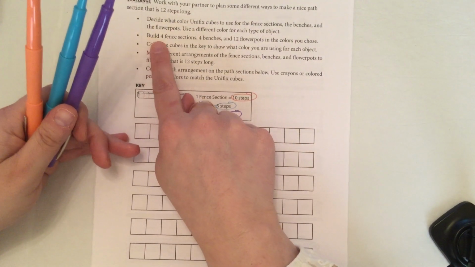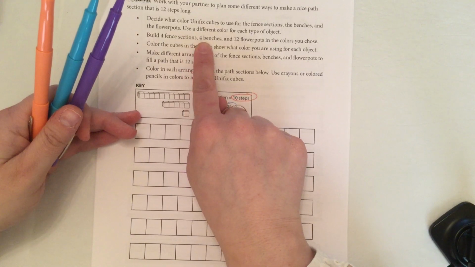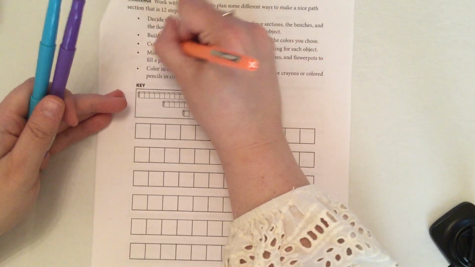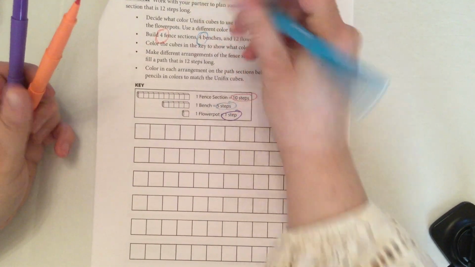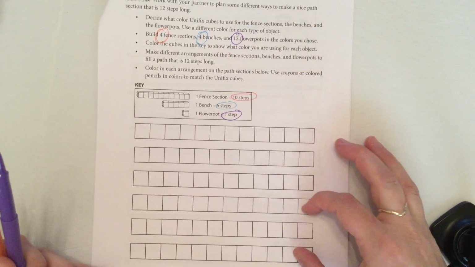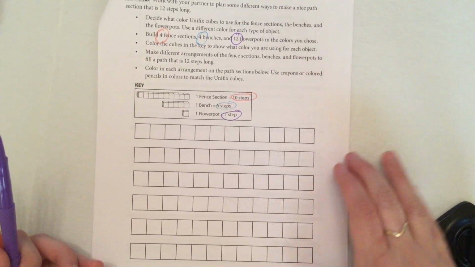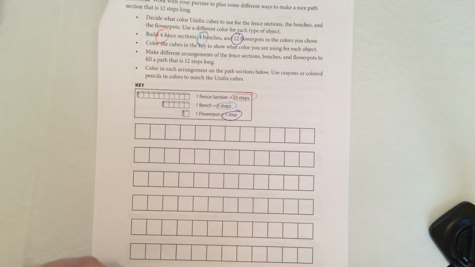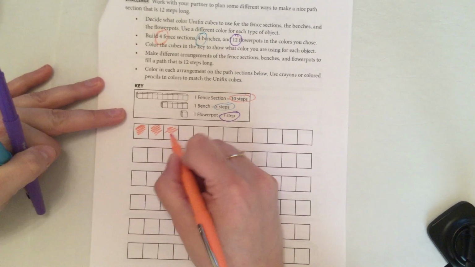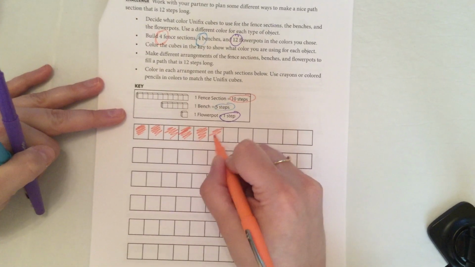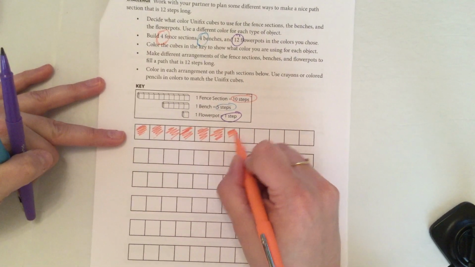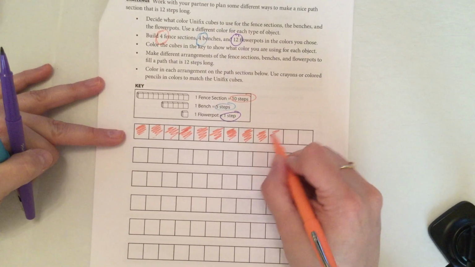So my job is to build 4 fence sections, 4 benches, and 12 flower pots. So 4 fences, 4 benches, and 12 flower pots. And I have 6 groups of 10 to help me design that any way I want to. So I'm going to start off with a fence here. And I know that a fence is 10 steps long. 1, 2, 3, 4, 5, 6, 7, 8, 9, 10.